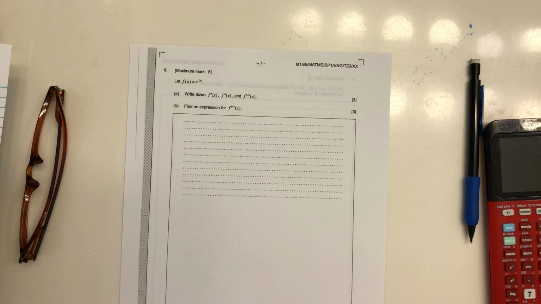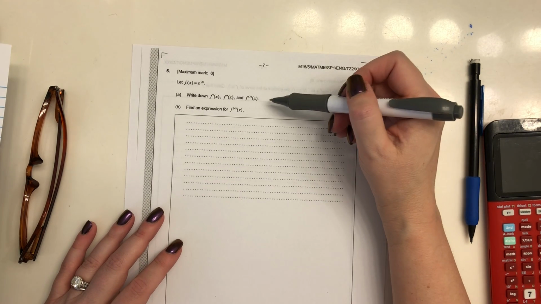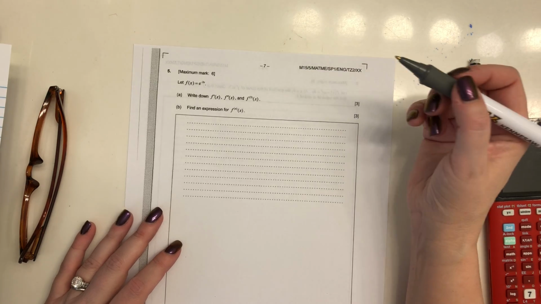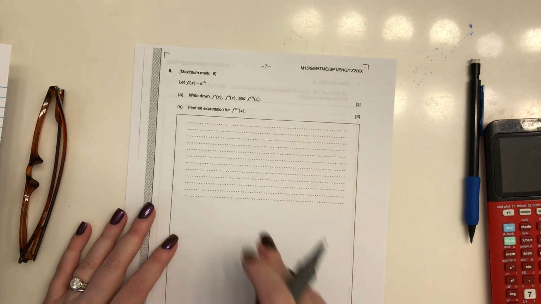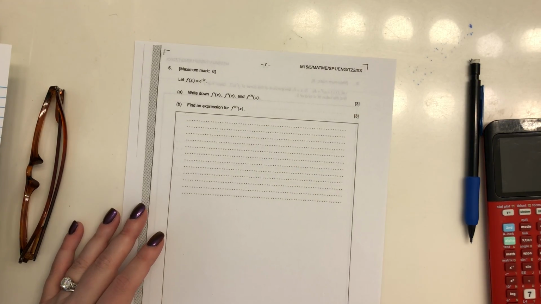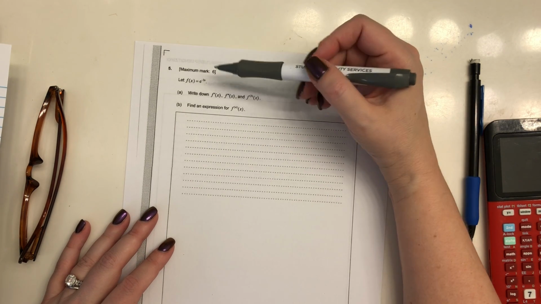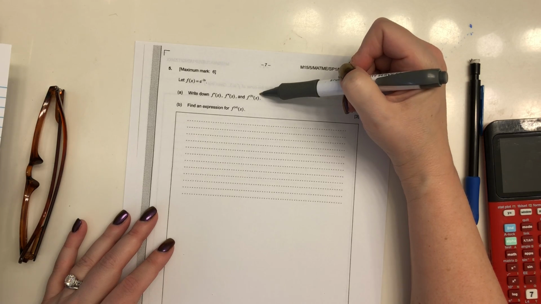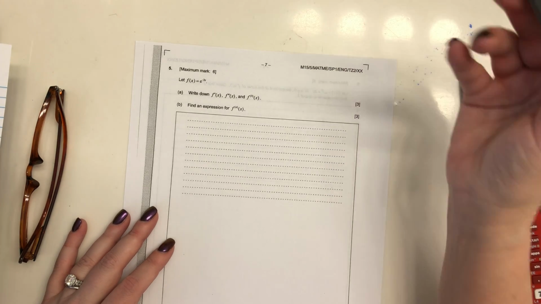Okay, and let's go to our last one that we're looking at today. I think I did this one on your last quiz or test, but let's just kind of walk through it just to make sure you're okay with it. Okay, so here's your function. You're supposed to find derivative 1, derivative 2, derivative 3, and then come up with a general form.